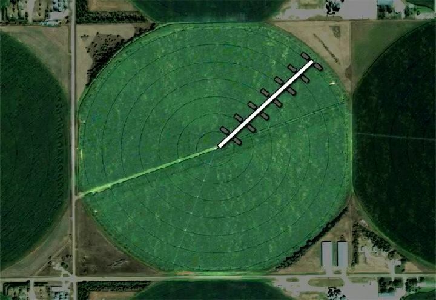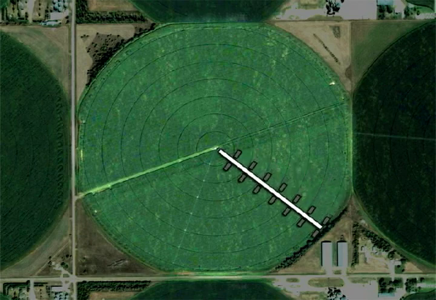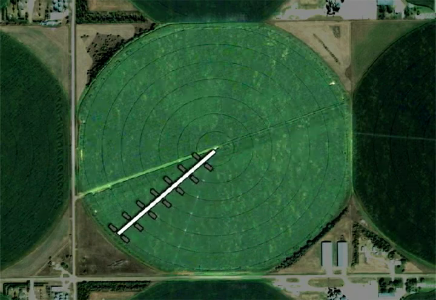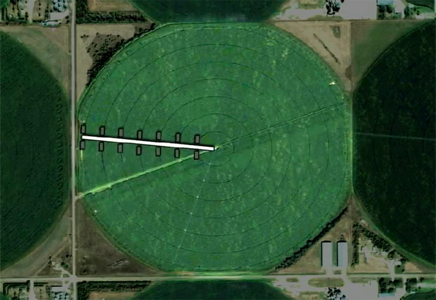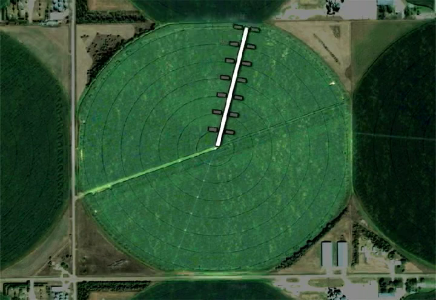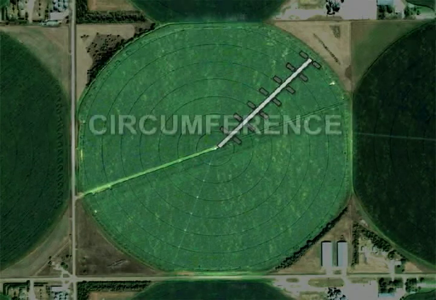The last piece of information we need before calibrating is revolution time. This is the time it takes for the pivot to complete one full revolution. You'll use this in determining the chemical injection rate. Calculating revolution time is a two-step process.